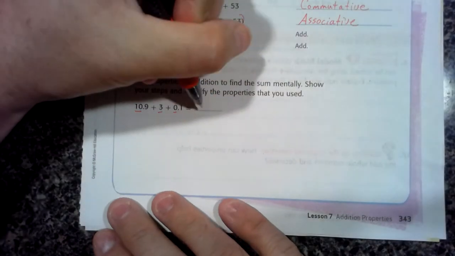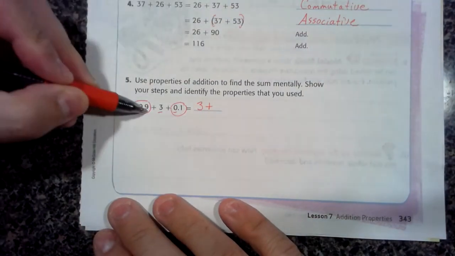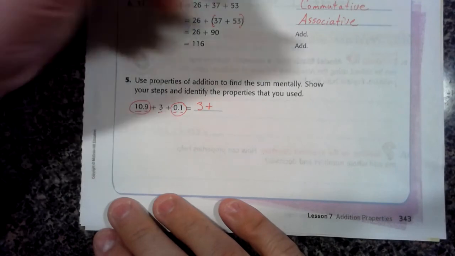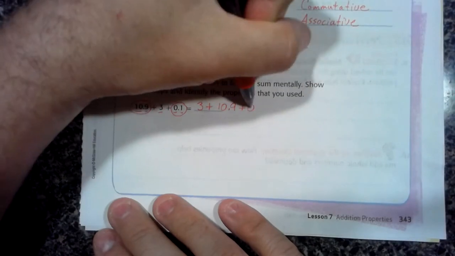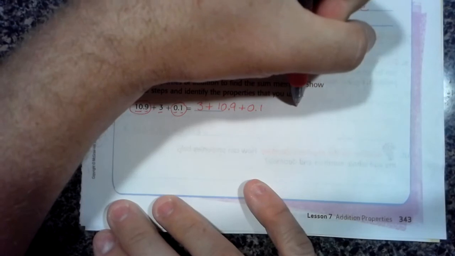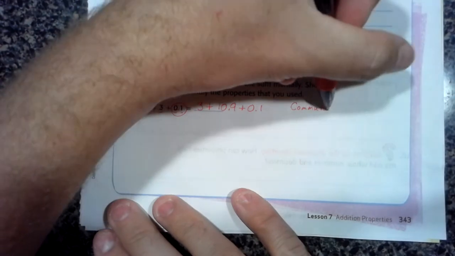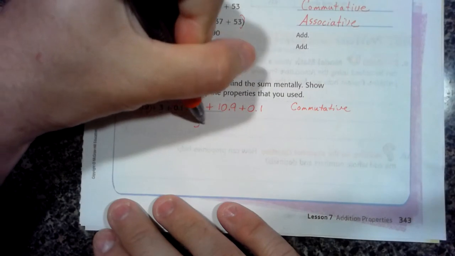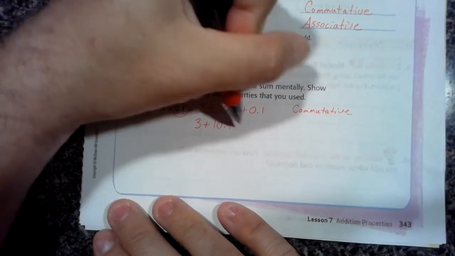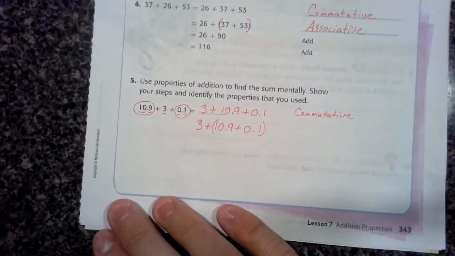So we are going to rearrange these. We're going to say 3 plus, because I think these two are going to work well together because of the 9/10 and the 1/10. We add those together, we get a whole. So we're going to say 10 and 9/10 plus 1/10, and that would be the doesn't matter which order, so that's going to be commutative property. Okay, that's pretty easy. And now we're going to rewrite this and say 3 plus 10 and 9/10 plus 1/10, sorry, and we're going to slap parentheses around it. Remember parentheses, associative.